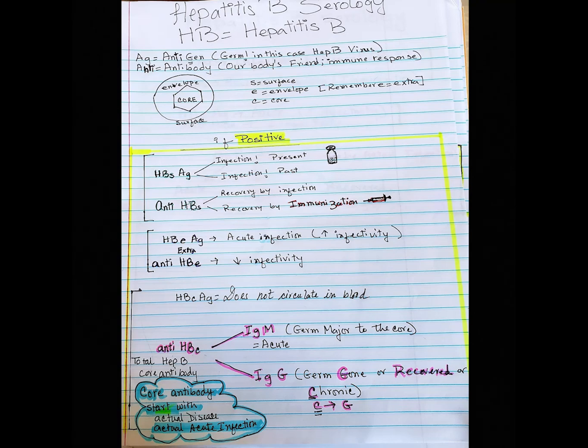We will be discussing hepatitis B serology. A couple of abbreviations we will go over. HB is for hepatitis B. Ag is for antigen. Antigen, remember G is for germ. In this case, our germ is the hepatitis B virus. So that is the antigen.